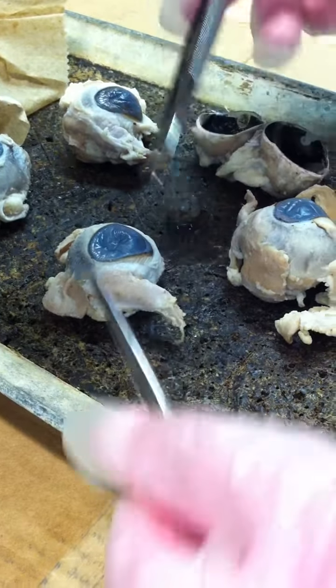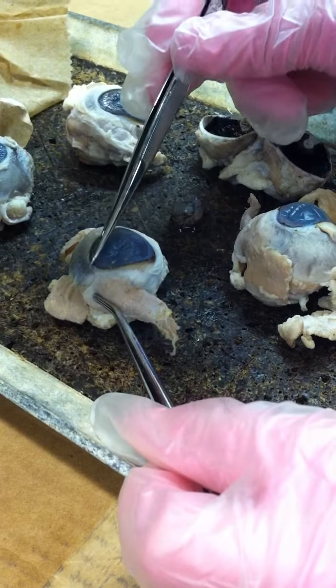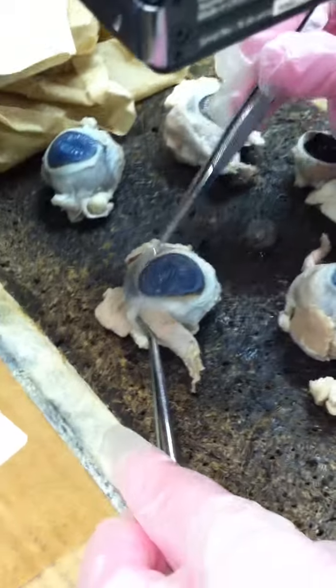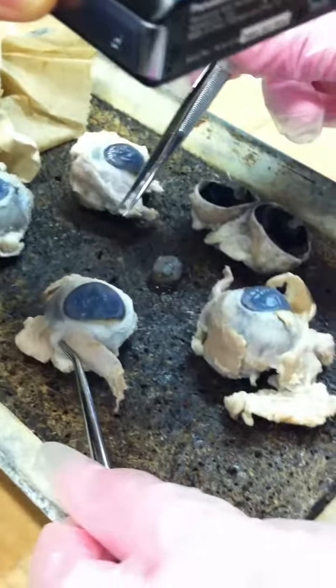So if you look at this, you can also look at the shape of the eye. It's pointier and thinner, it looks like an egg, right? And the blunt part is always medial, and the thin part is the lateral one.